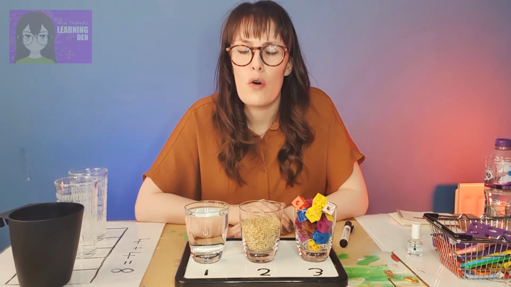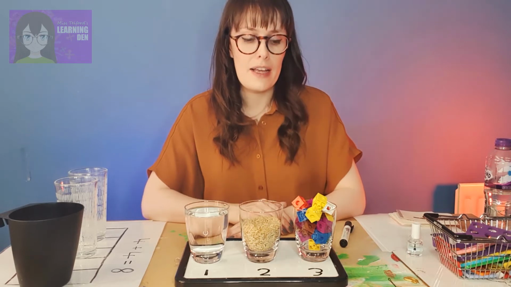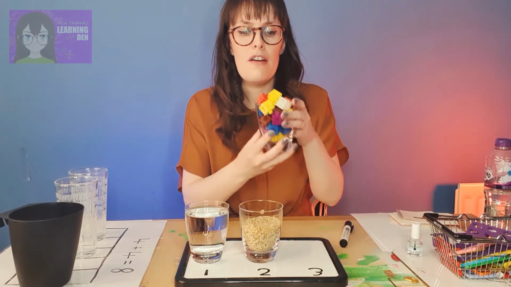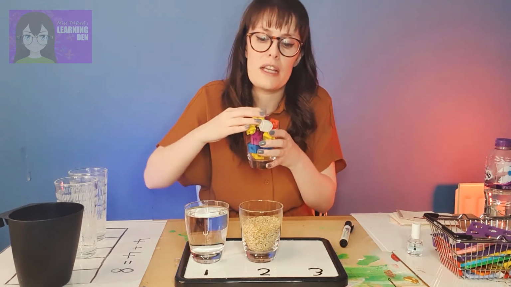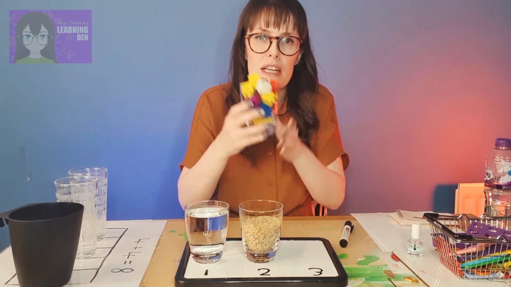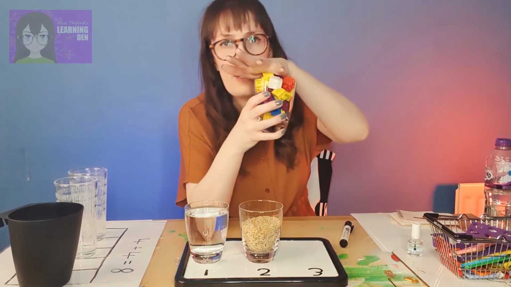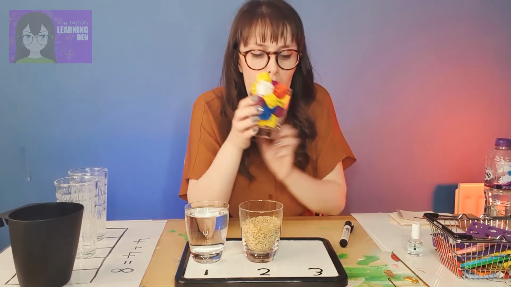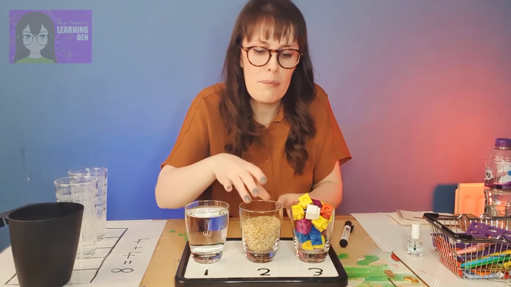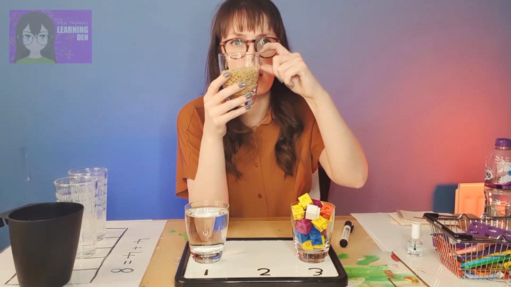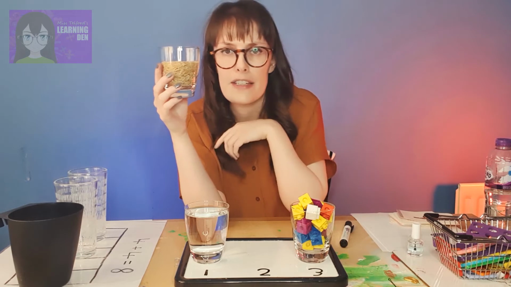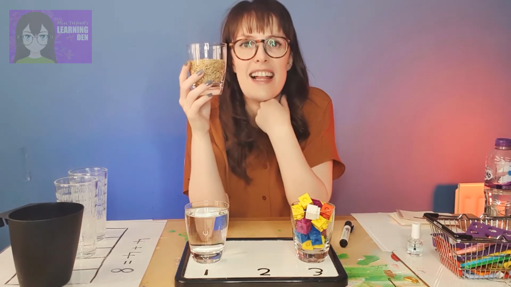I would also say that there is another one that is almost full or full as well, and I would say that the cubes fill that cup. There are spaces in between, but I can't squeeze any more cubes into that cup. So I would say that cup was full of cubes. But I have got rice here in my cup, and there's quite a sizable gap at the top of that cup. So I would say that was nearly full.